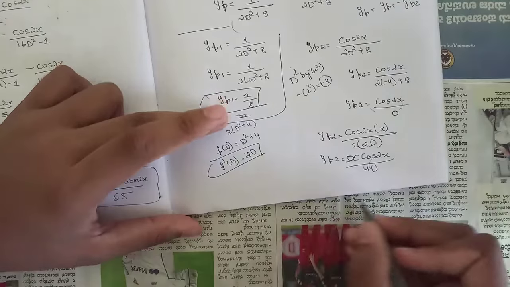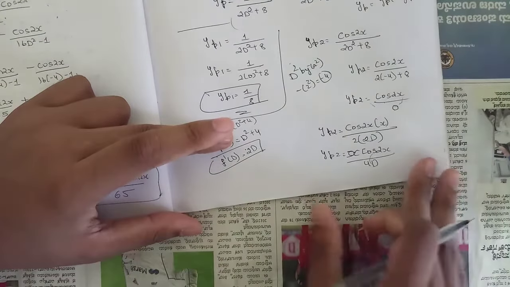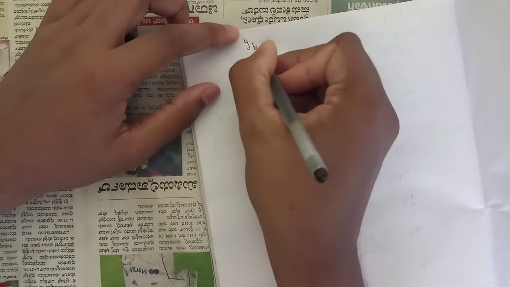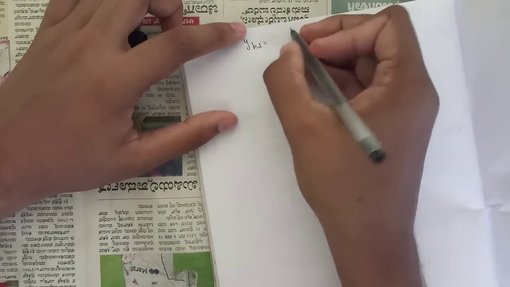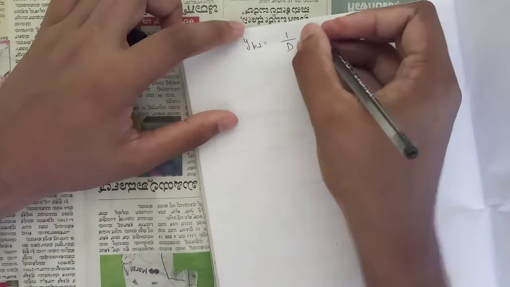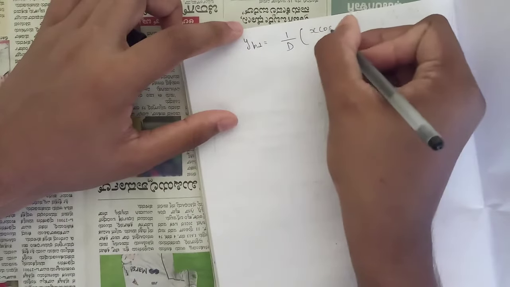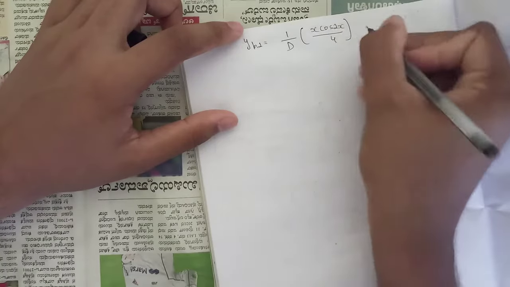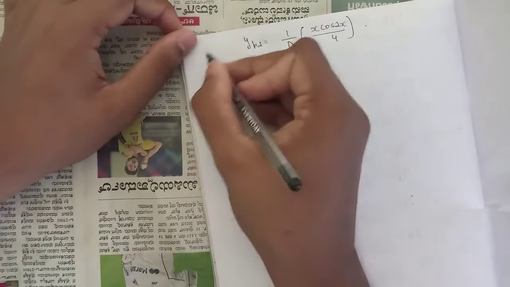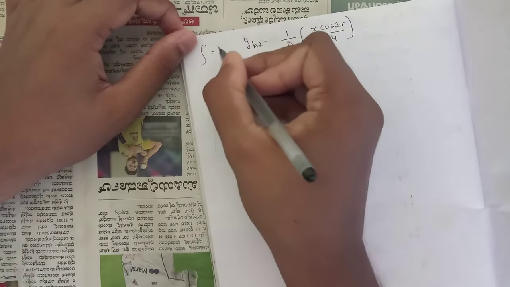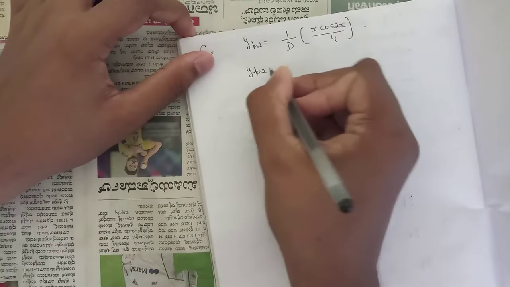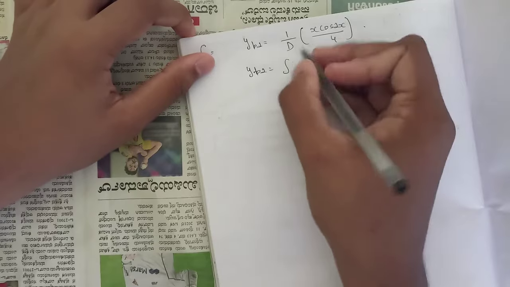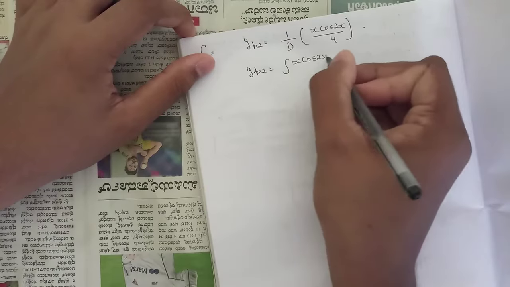So what we need to do is take this D common, so we can write it as 1 by D into x cos 2x by 4. We know that 1 by D corresponds to an integral, since integral is the inverse of the derivative. So we can take the integration of x cos 2x by 4.